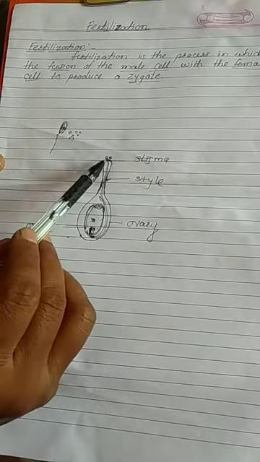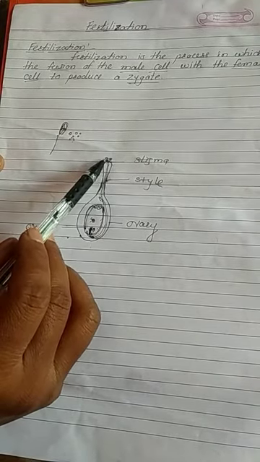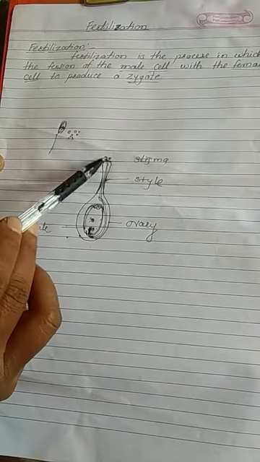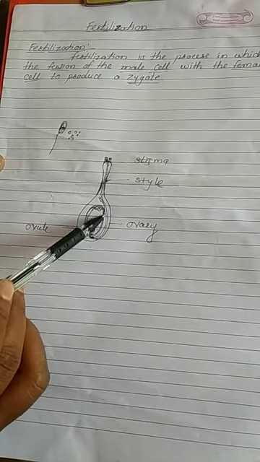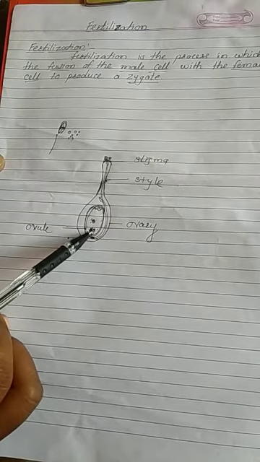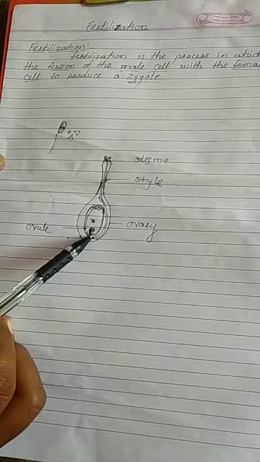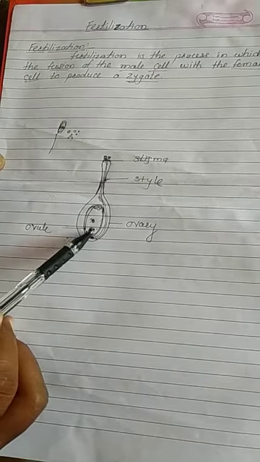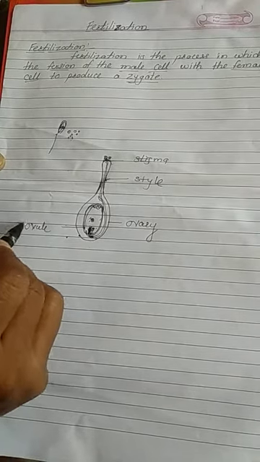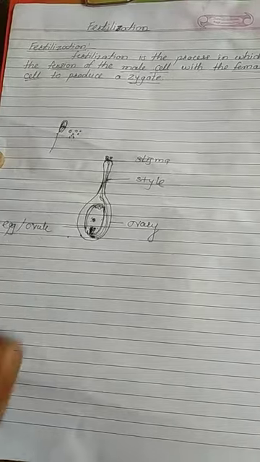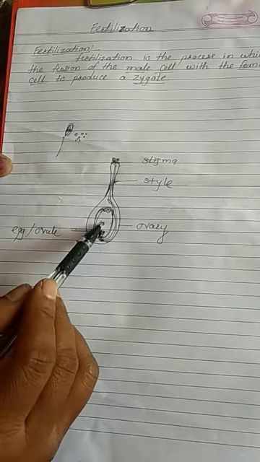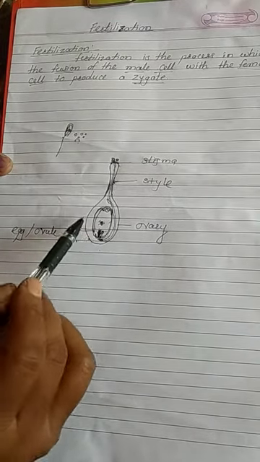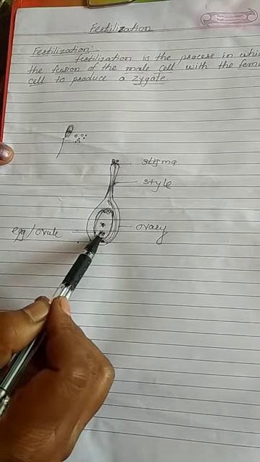Got it everybody? The pollen grain reaches the stigma with the help of pollination. The pollen grain grows the pollen tube, and this tube reaches the ovary and releases the male cell. In the ovary there are ovules, the egg cells. The male cell fuses with the egg and produces the zygote. This process is called fertilization.